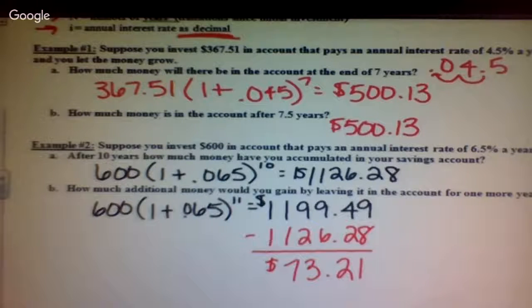But guess what? That was $73.21 that you didn't have before. That's what I be saying. I don't care if you give me $5. That's $5 I didn't have, all for not touching it. Right. That's what you get that money for, just for not touching it.